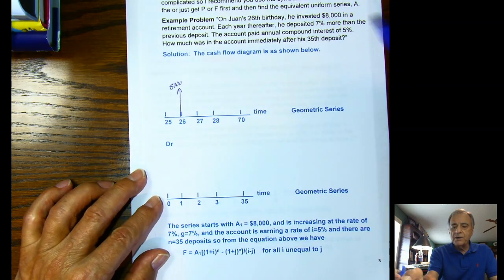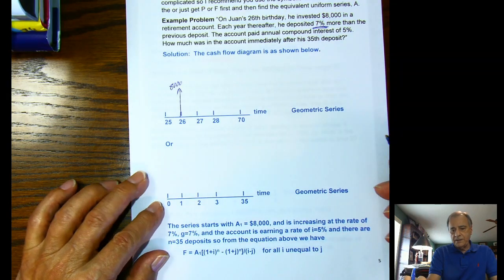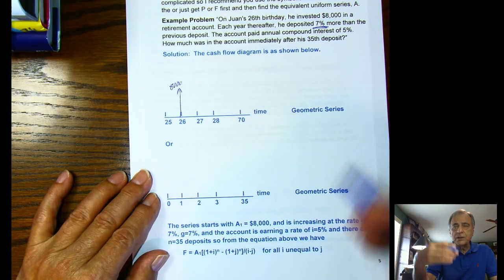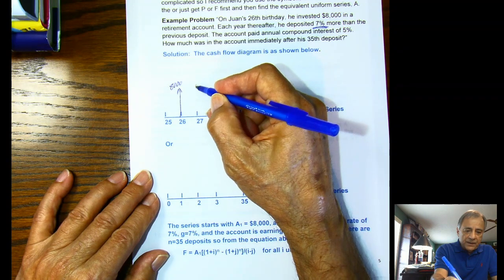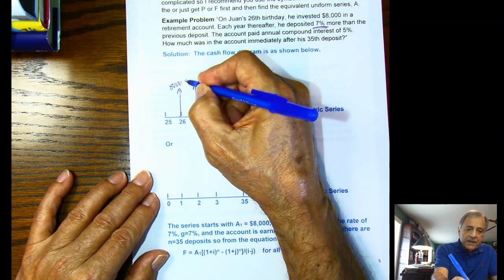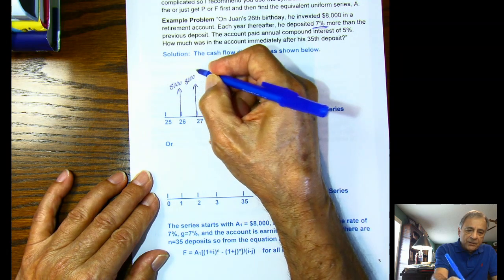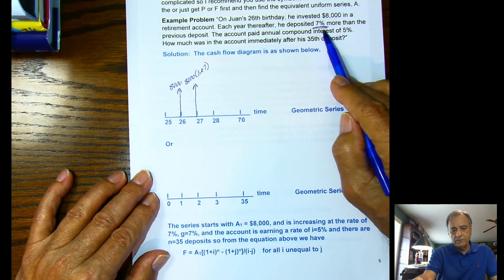That tells us right away, this 7% tells us right away, this is a geometric series. It's going up by a percentage amount, not by a constant amount. So the second payment, on his 27th birthday, he's going to put 8,000 times 1.07 in there, 7% more.